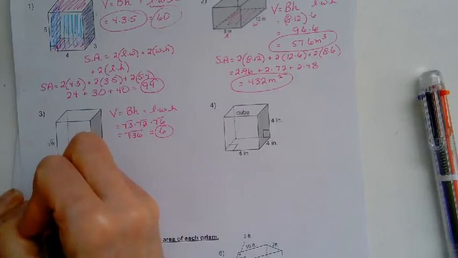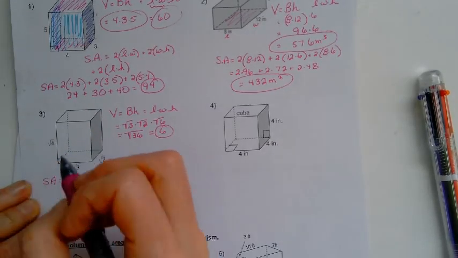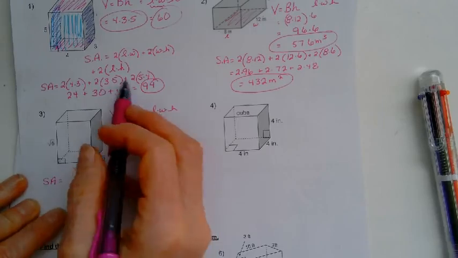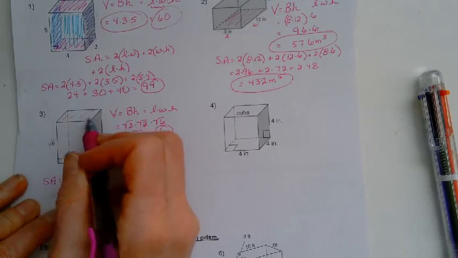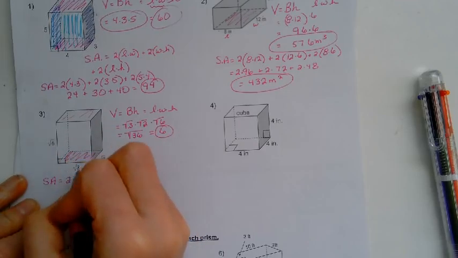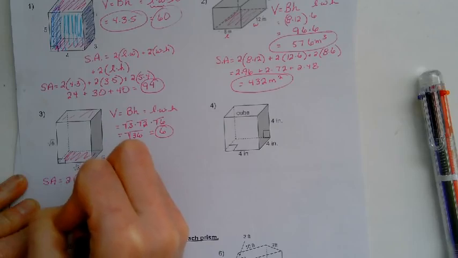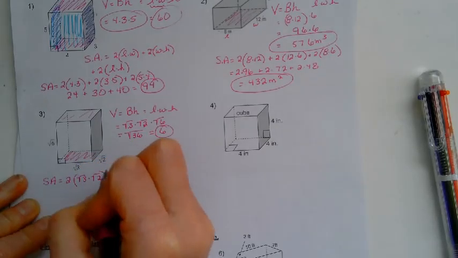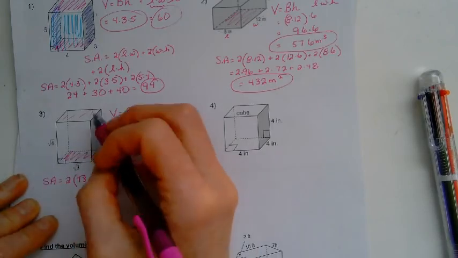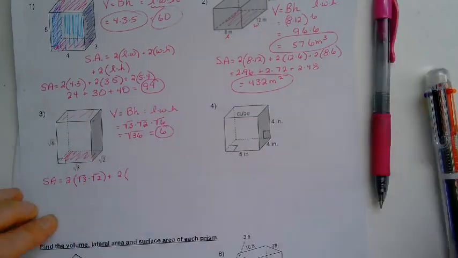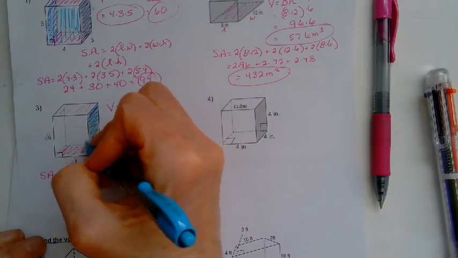Now our surface area is going to be equal to, so let's just maybe shade it in instead of using the exact formula. We need this base and this base, so that's 2 times rad 3 times rad 2 plus 2 times, well, we want this side and this side.